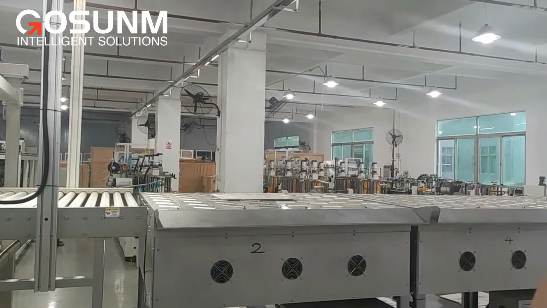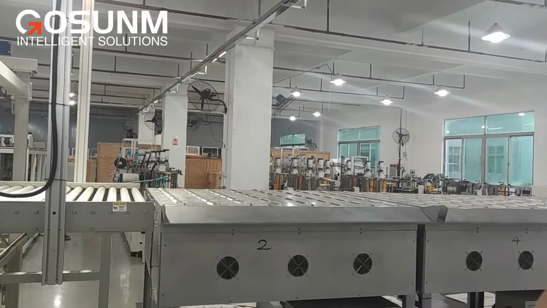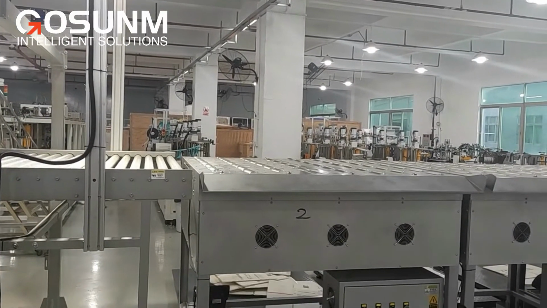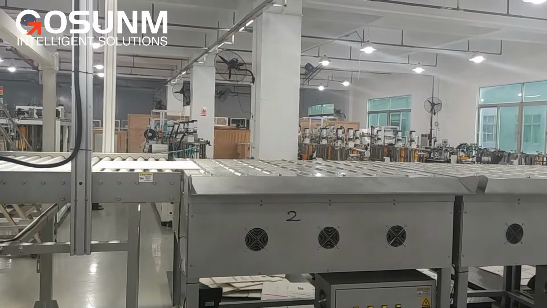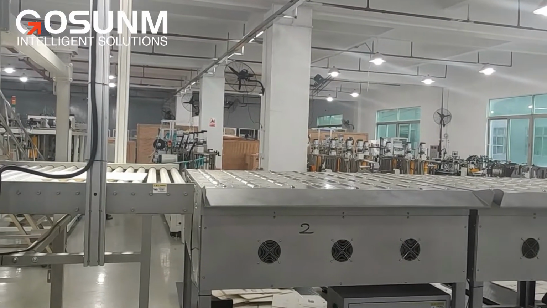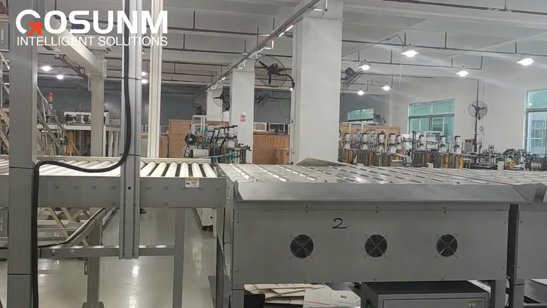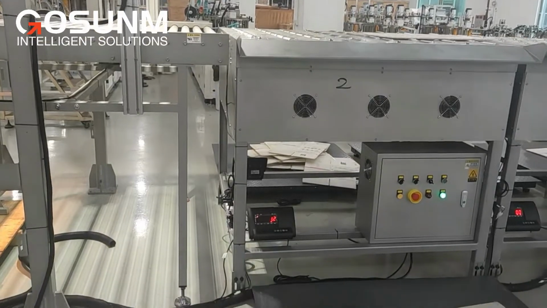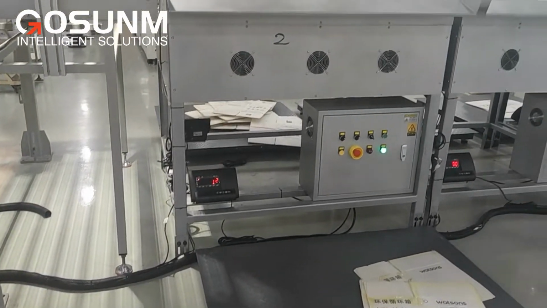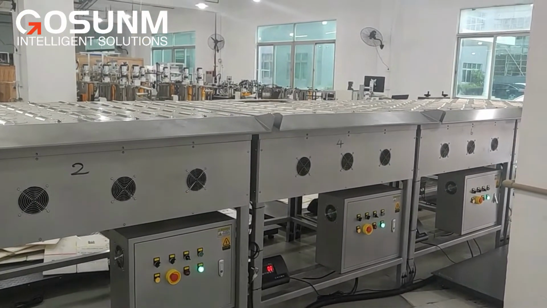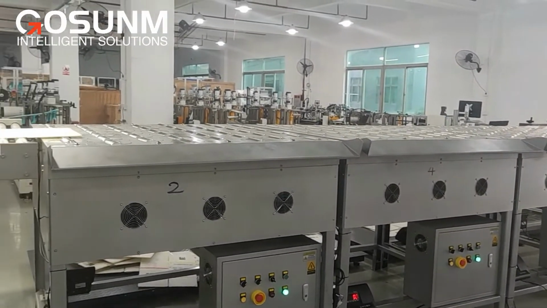Actually, in this line we can also do the sorting and weighing. We can add the dimension. This is the additional function. If you want to do the dimension or scanning and weighing, just tell us. We can do the customized solution for you.